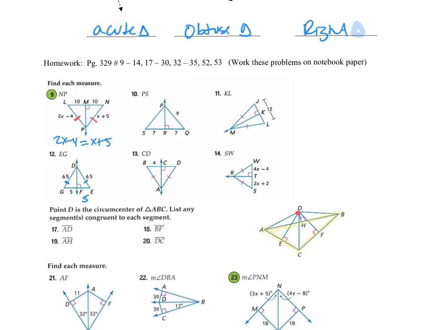A circumcenter is the point of concurrency of the 3 perpendicular bisectors of the segments. So here's one perpendicular bisector, here's the second perpendicular bisector, and then the third one is kind of squeezed in here. Okay, so the 3 perpendicular bisectors intersect at a point called the circumcenter. And remember, the circumcenter is the center of a circle that is circumscribed about the triangle, okay?